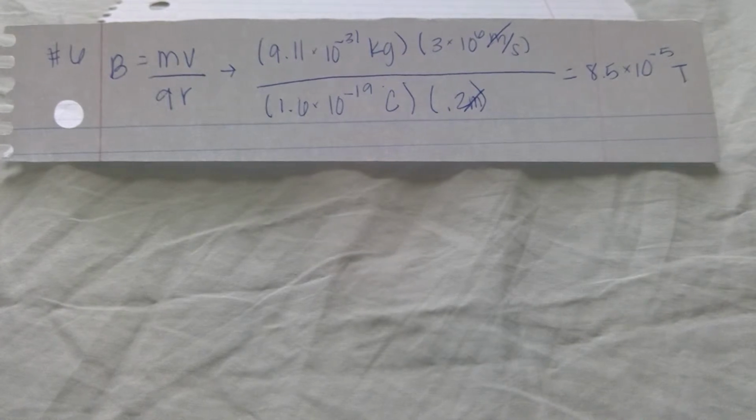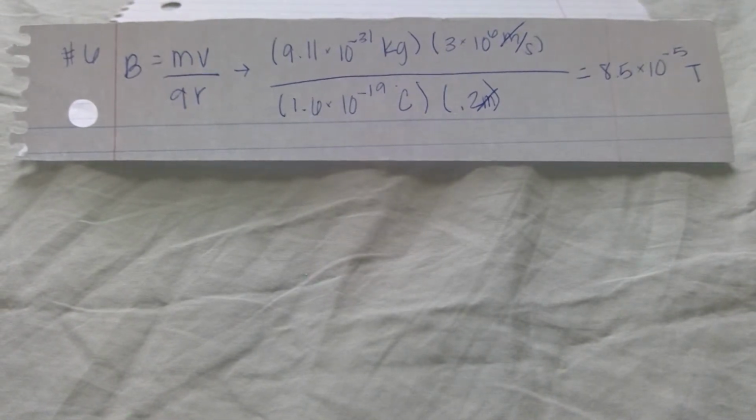So obviously that's what I have up top, mass being 9.11 times 10 to the negative 31 kilograms, velocity being the 3 times 10 to the 6 meters per second, which cancels out with the meters below. Q being the charge is 1.6 times 10 to the negative 19, and then obviously the radius is 0.2, which gives us 8.5 times 10 to the negative 5th Teslas.